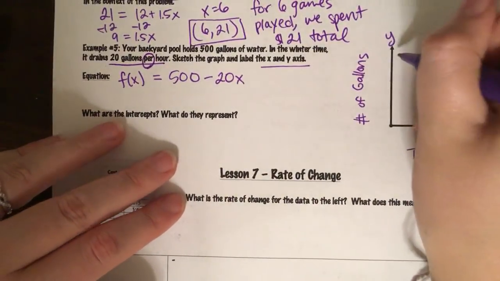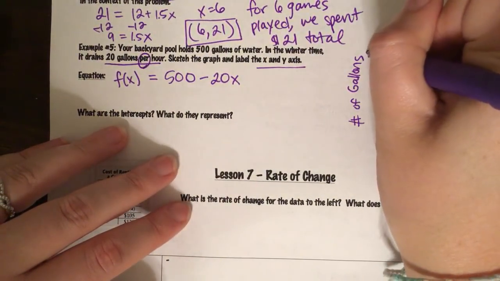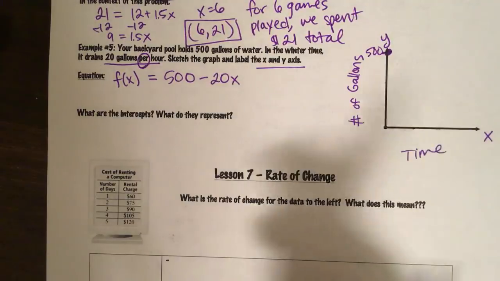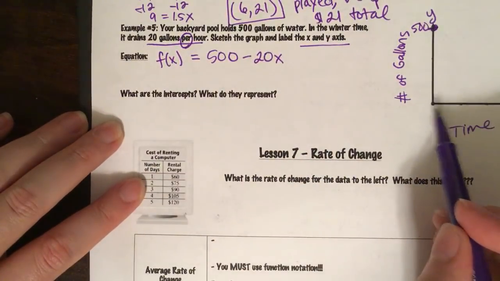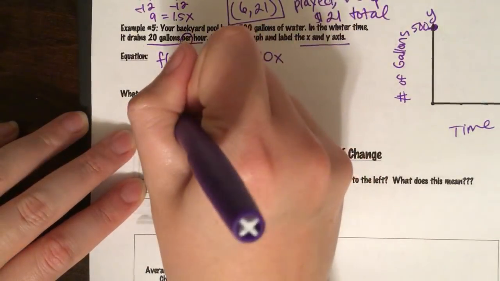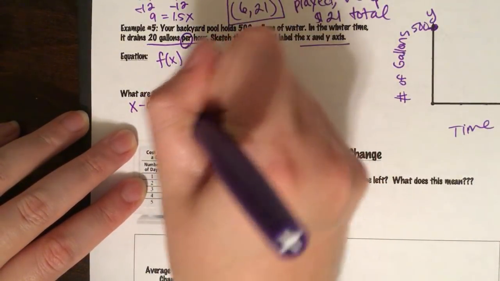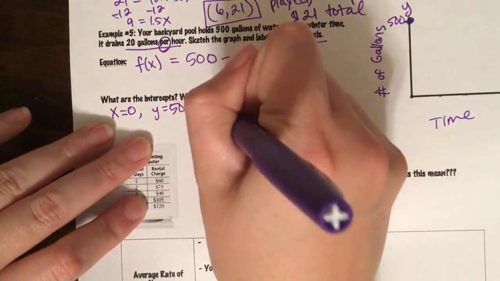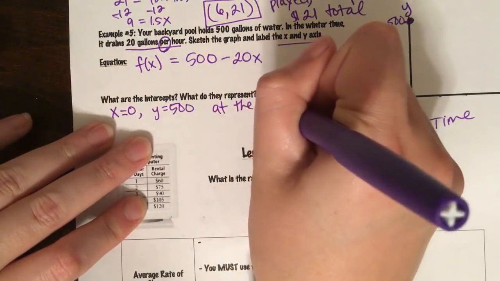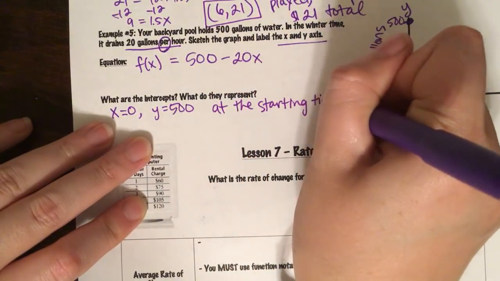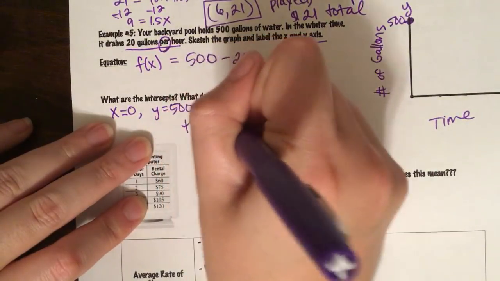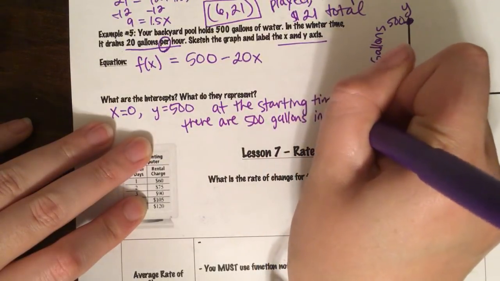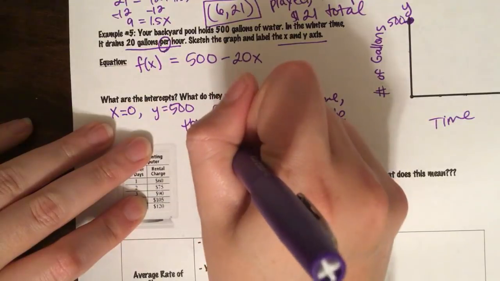So I'm going to start way up here with 500. Again, because at time 0, what are my intercepts? At time 0, y equals 500. So when x equals 0, y is 500 because at the starting time, there are 500 gallons in the pool.